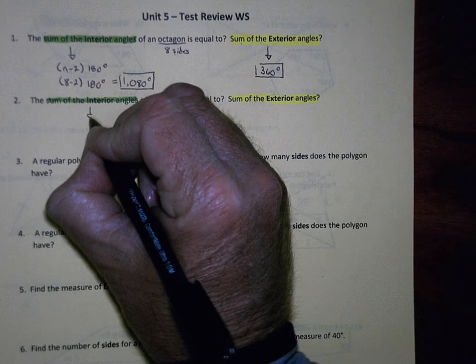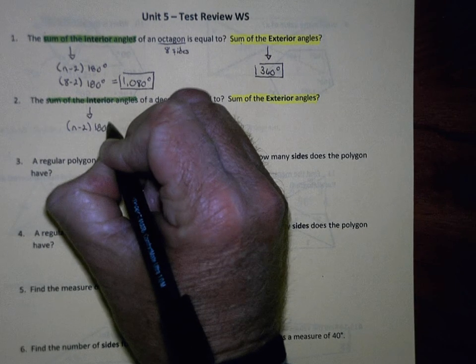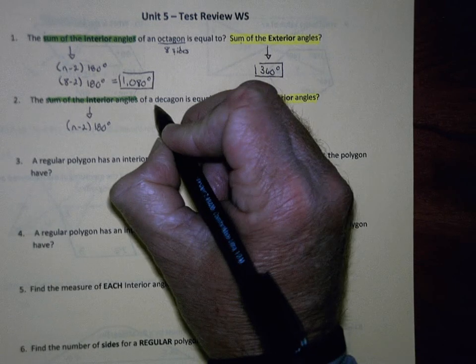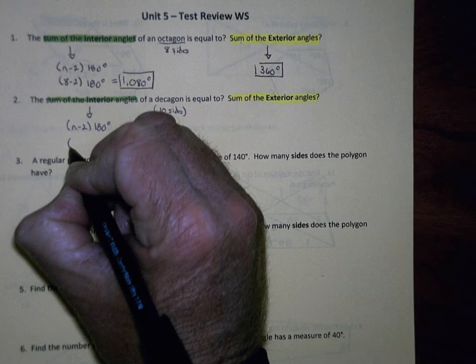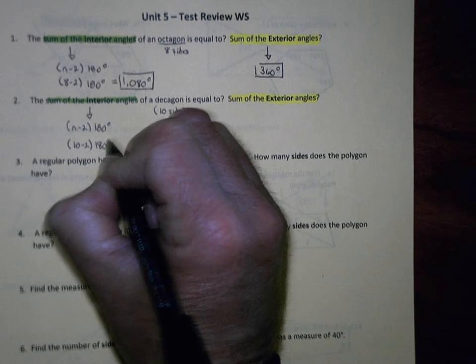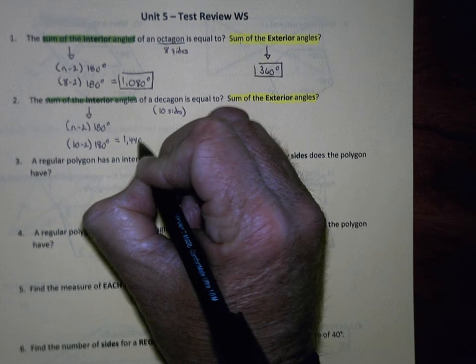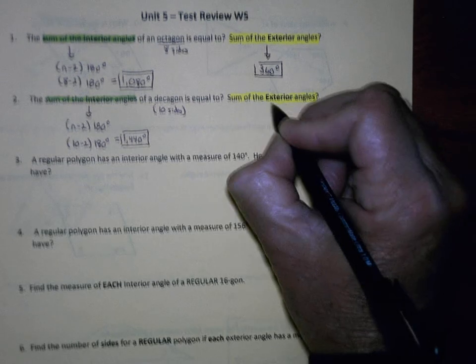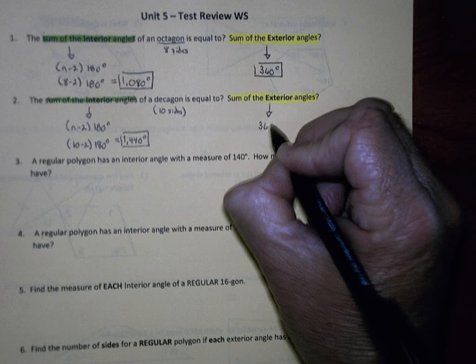Once again, to find the sum of the interior angles, you use the formula n minus 2, then you multiply it by 180 degrees. N stands for how many sides. A decagon means that we have 10 sides to the shape. So you would go 10 minus 2, which is 8. You would multiply that by 180 degrees, which is 1,440 degrees. That's going to be the sum of the interior angles. To find the sum of the exterior angles, once again, you don't have to find anything. It's just an answer. It's 360 degrees.